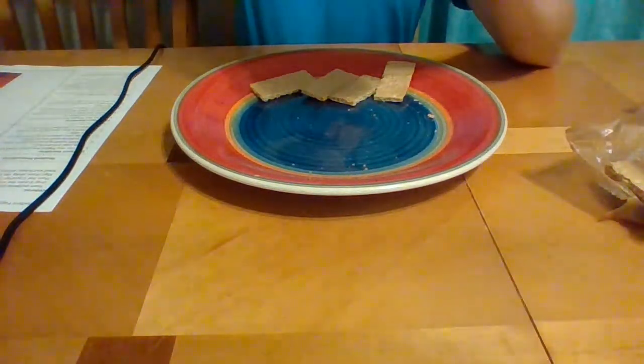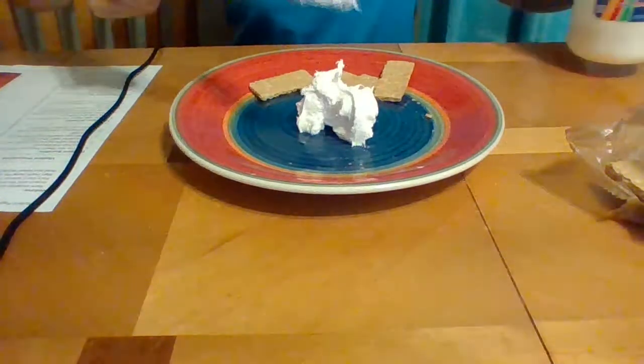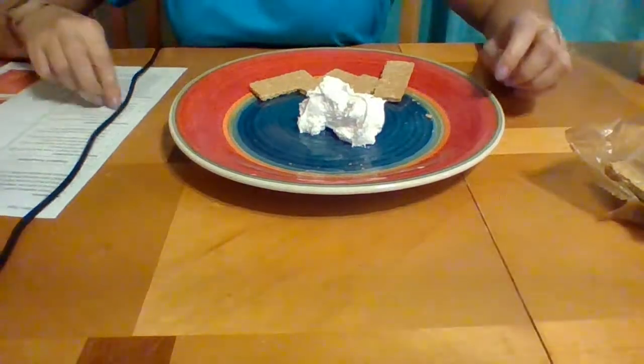Okay, so I'm just going to get some of this marshmallow cream out. Stick it in the middle. We're not in class. You don't have to worry about sharing unless you're sharing with your siblings.